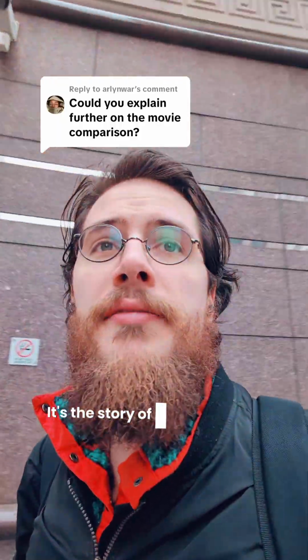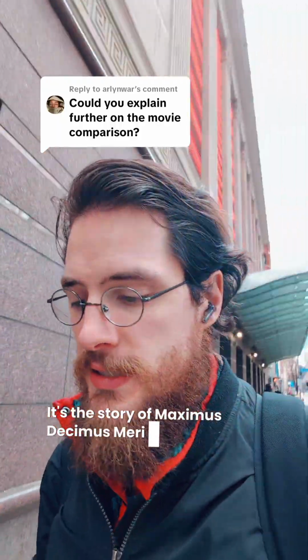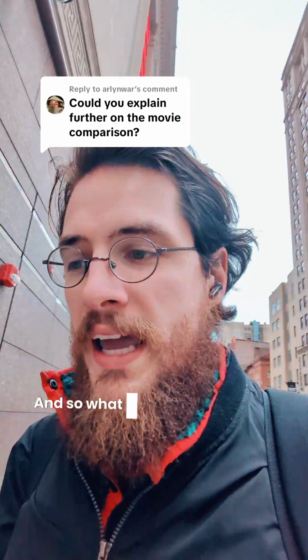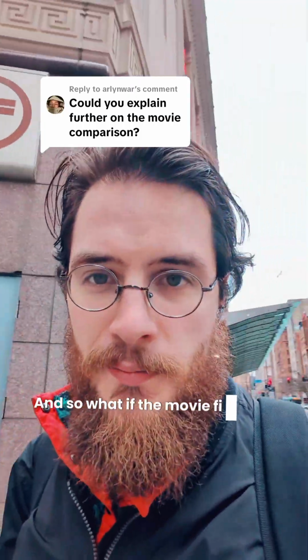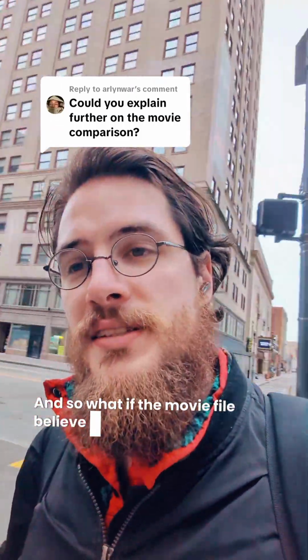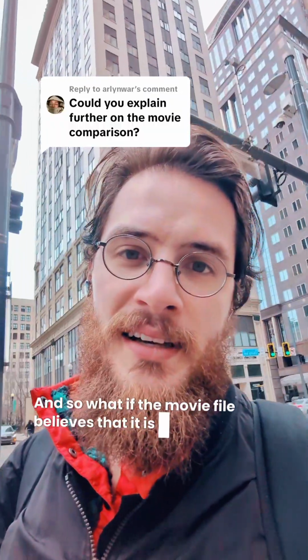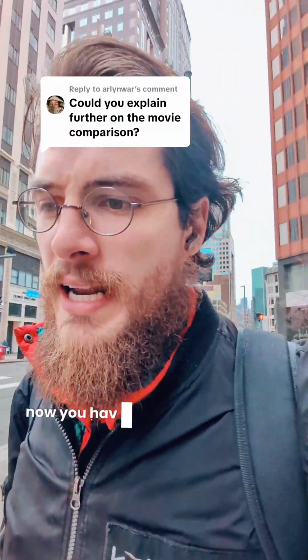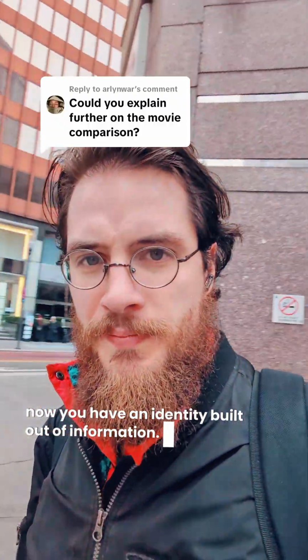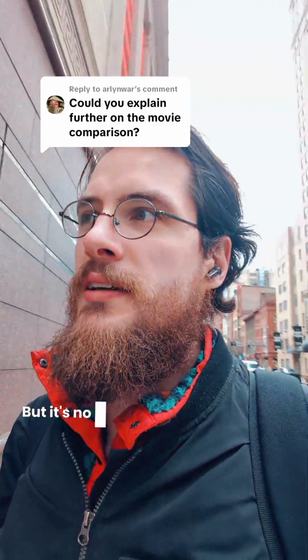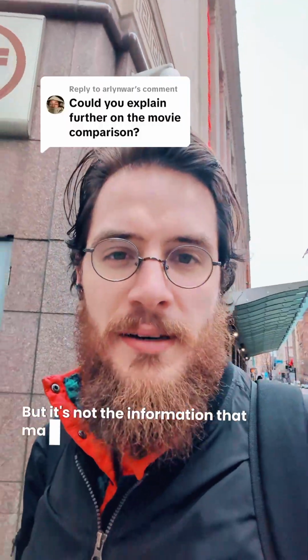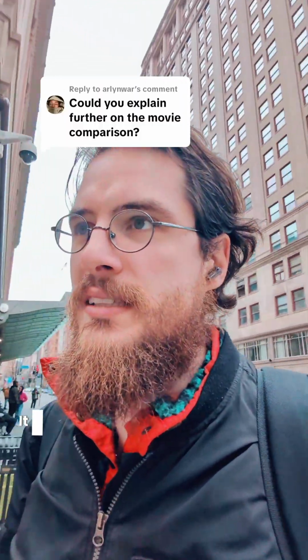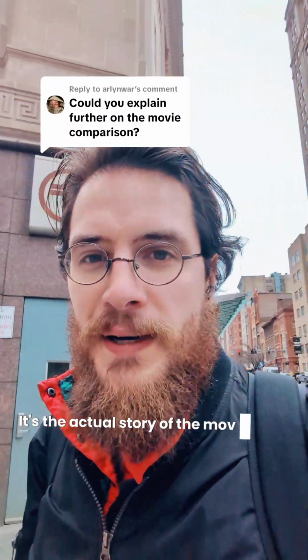It's the story of Maximus Decimus Meridius. So what if the movie file believes that it is Maximus Decimus Meridius? Well, all of a sudden now you have an identity built out of information. But it's not the information that makes up the file, it's the actual story of the movie.